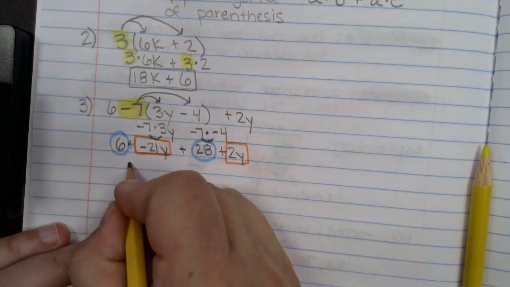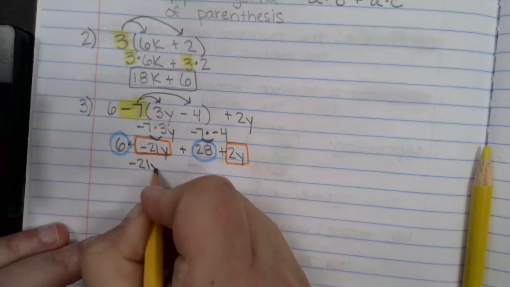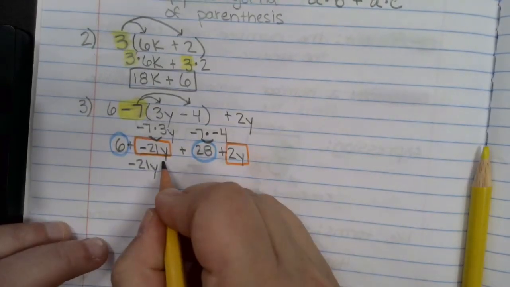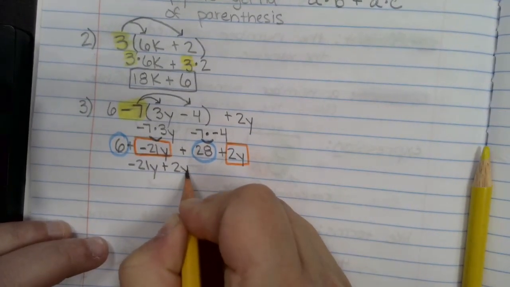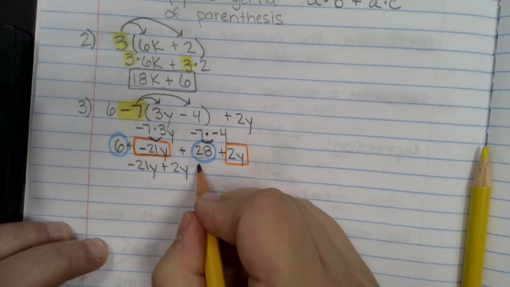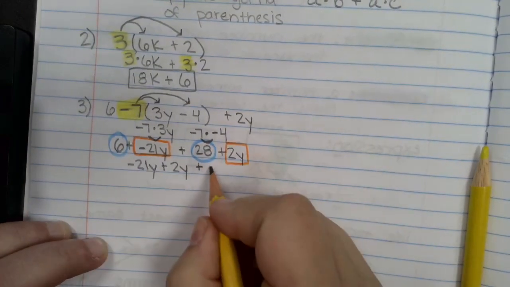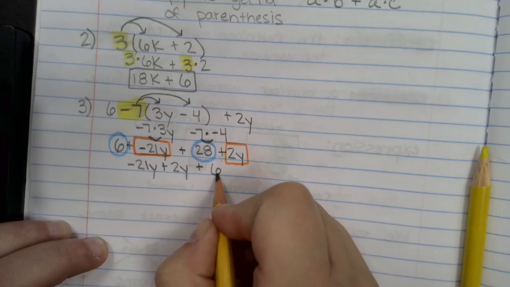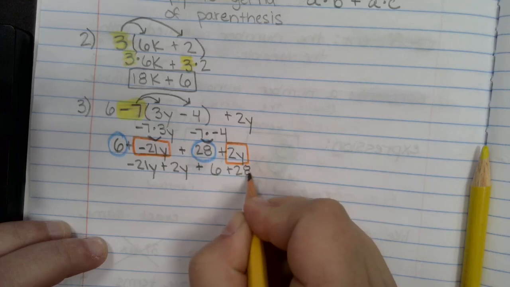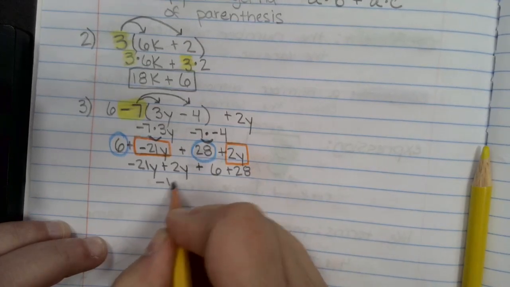So I have negative 21y. I'm going to put that together with the 2y. And then we're going to put the 6 with the 28. Alright, and then we just add them. Negative 21 plus 2? Negative 19!